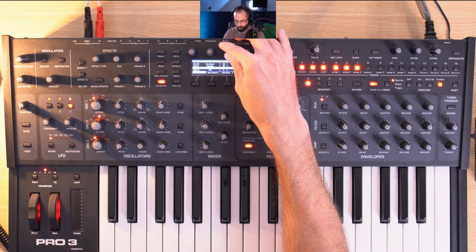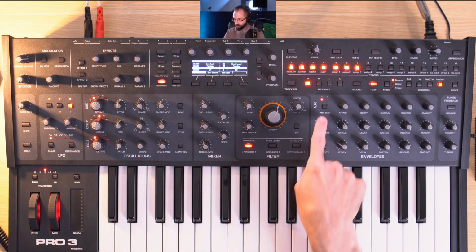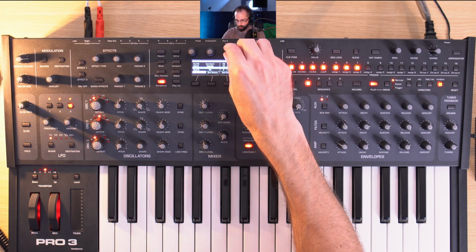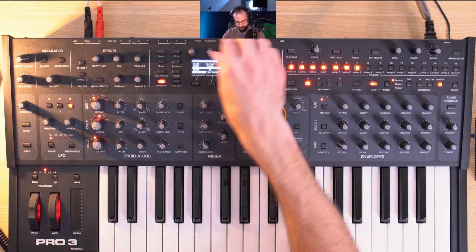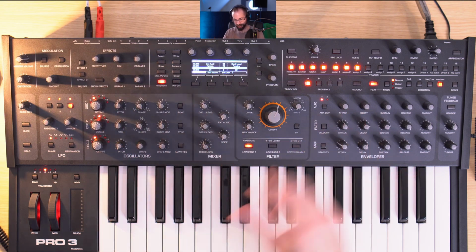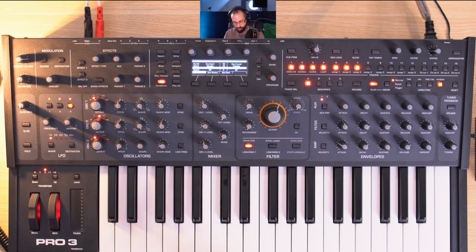Kind of like that. That's the looping aux envelope 1, whoo-hoo, affecting all of the LFO's frequencies.